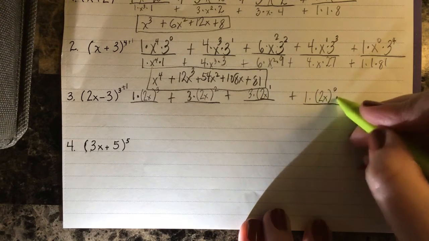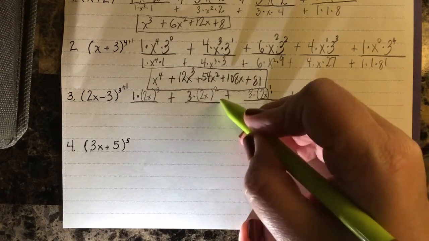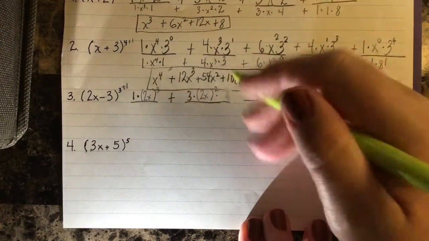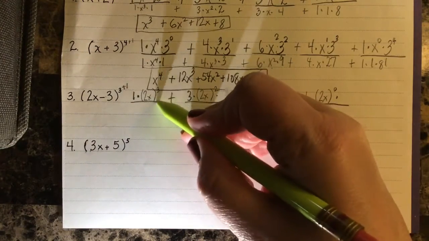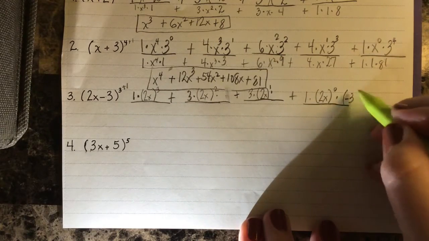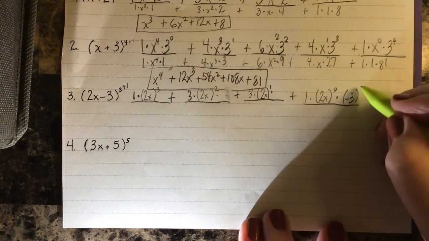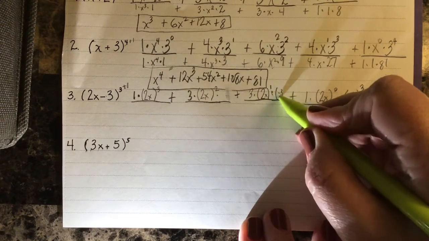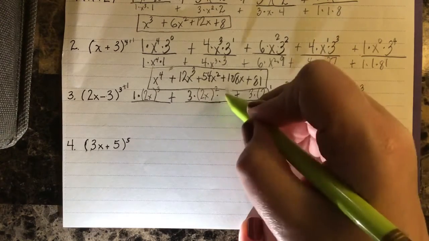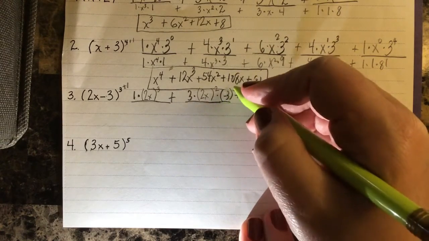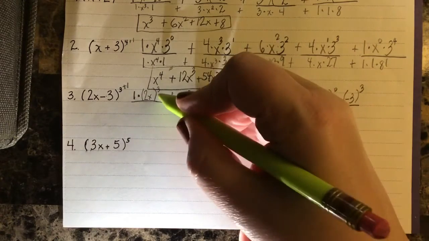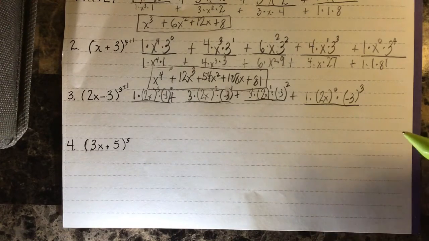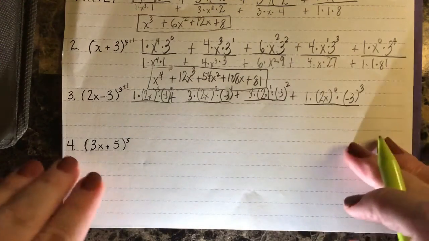Okay, and then I'm going to start on the right-hand side, and I'm going to put negative 3. Notice I put parentheses around it because it does make a difference. To the 3rd power times negative 3 to the 2nd power times negative 3 to the 1st power times negative 3 to the 0 power. And now I'm going to do the exponents here.